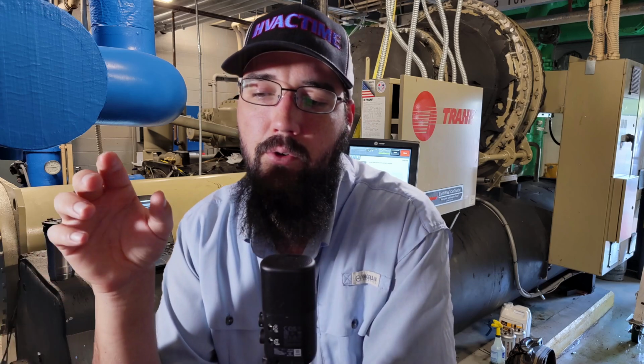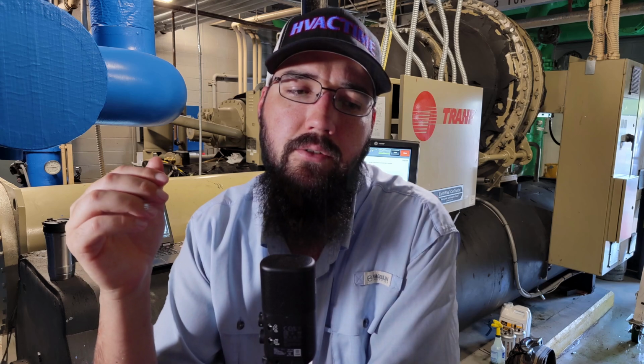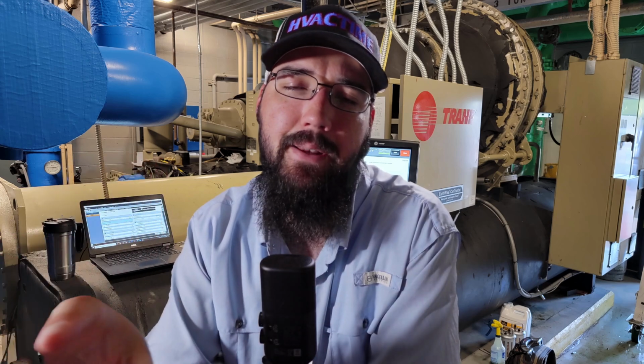Your approach values are going to run way higher, aka your saturation temperature is going to be a lot lower than it would normally be for that particular machine running normally. So these are the factors we have to take into account of the application itself.